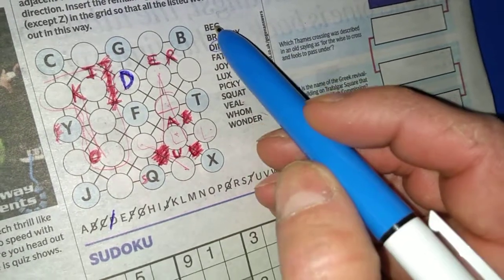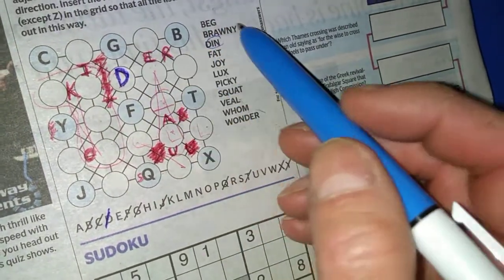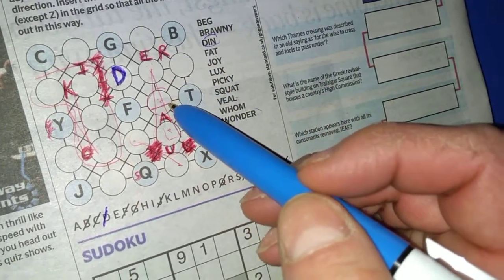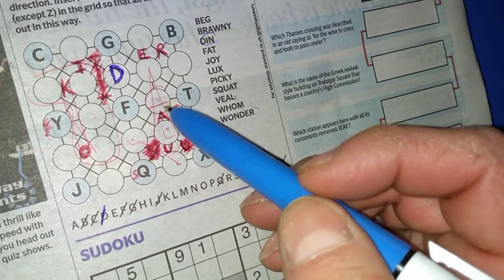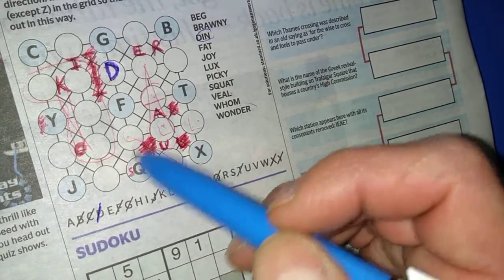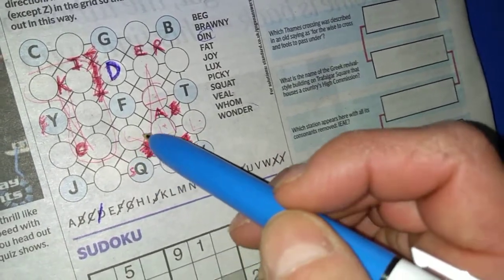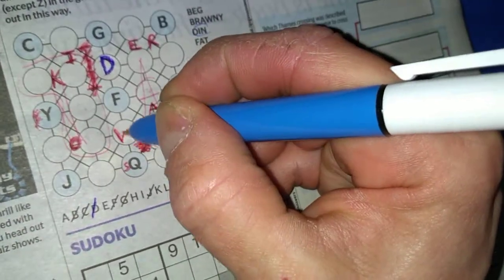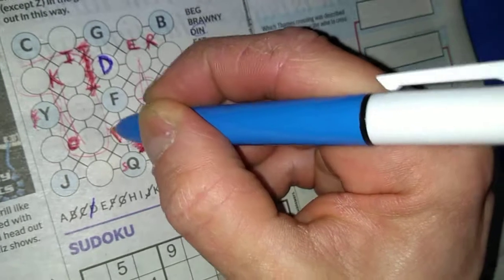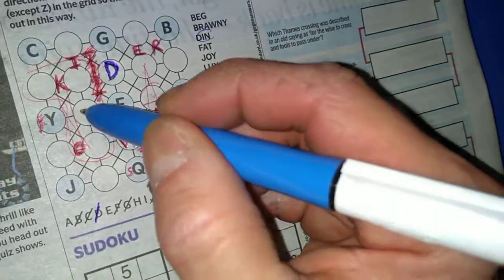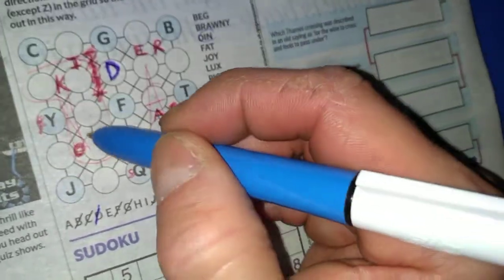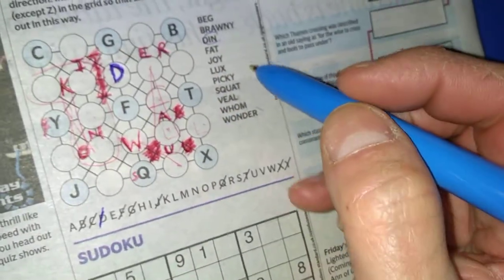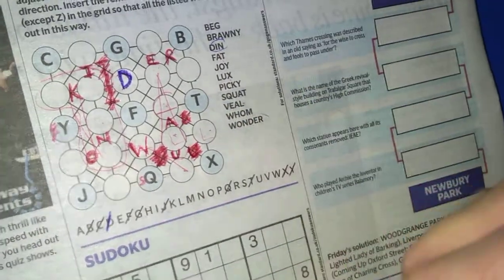Right, let's go back to the top. Beg. Nothing doing. Brawny. Well, I think that the W is going to have to be in here in order to get over to that Y in time. And so the N is going to have to be in one of these two. It can't be in that third one up there. So we've inked in our W now as well.